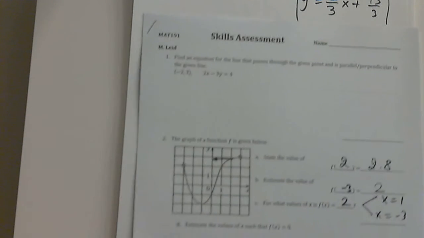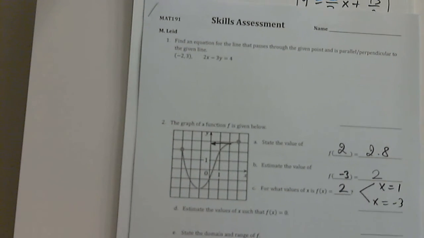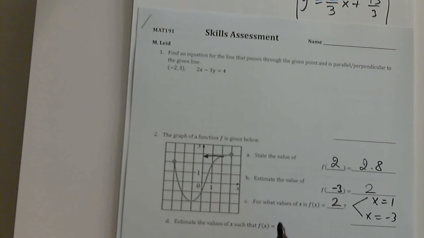Perfect. I want to add here, oh, they're already here. State the domain and range. Estimate the values of x such that f of x is 0. What does that mean, first of all? When I say find the solutions of the equation f of x equals 0, what am I asking you to determine? Yes, please. When it crosses the x-axis. Yes, the x-intercepts, the zeros, or where it crosses the x-axis.